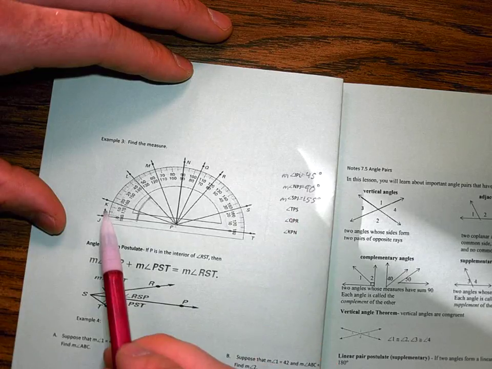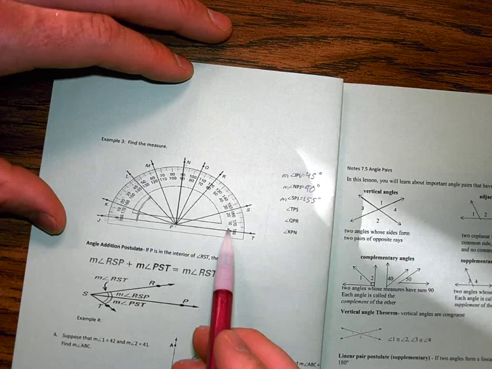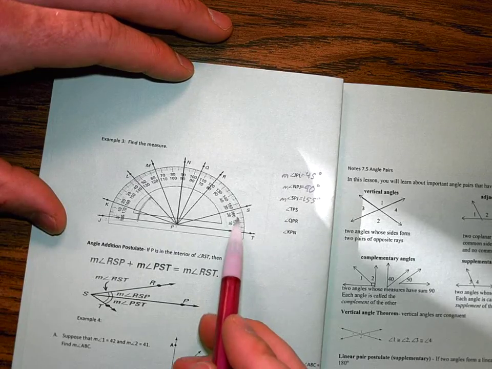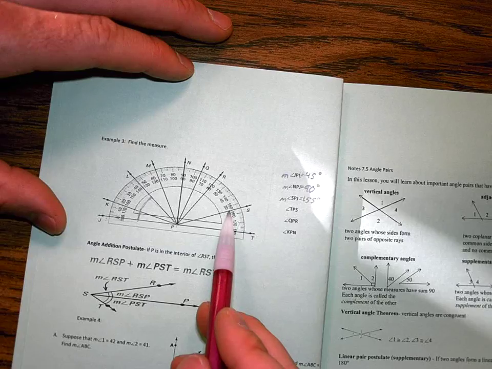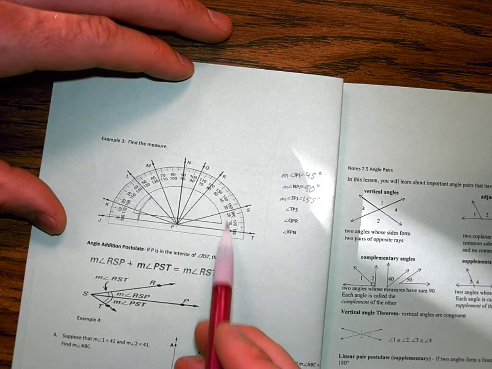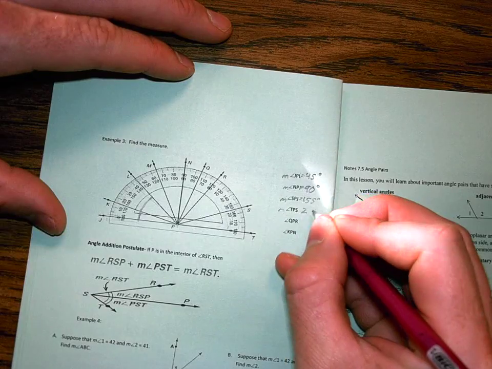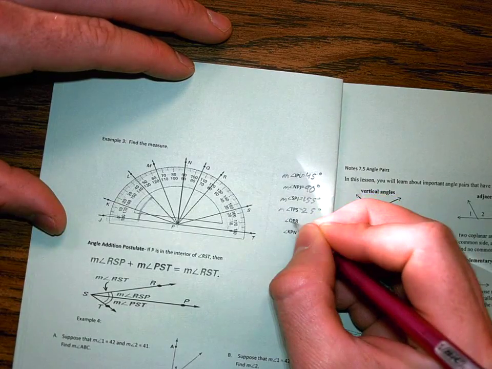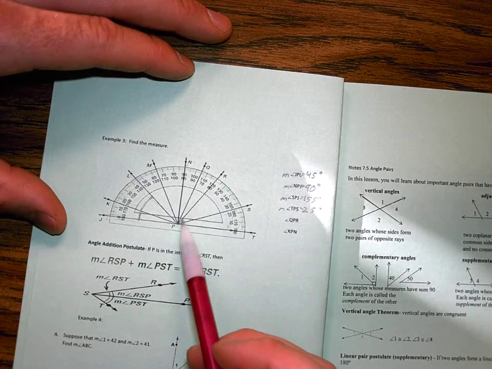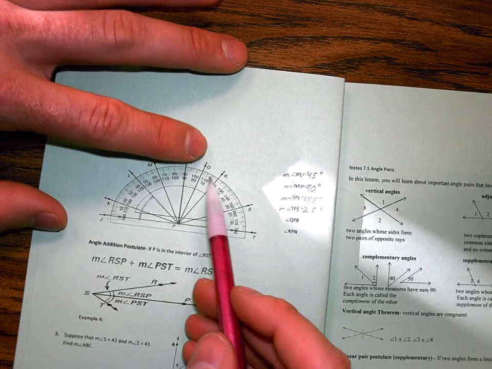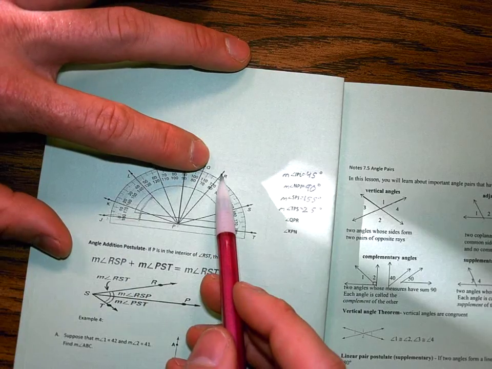TPS. So this one's different. Now, I'm not going to count from the outside anymore. I'm starting here, and I'm working my way to the other line. So that's 25. Now I'm on the inside numbers. QPR. Now this one's a little different. I don't get to start here or here. I'm stuck from here.